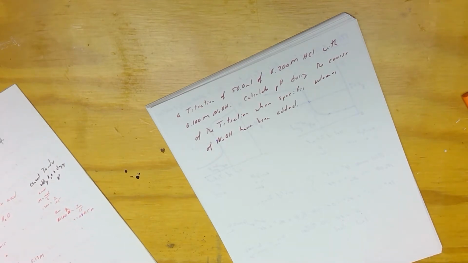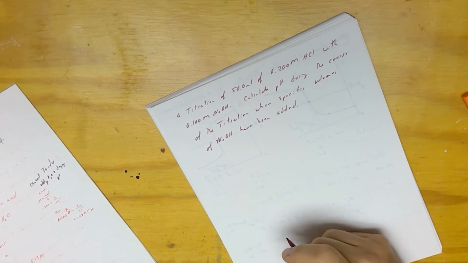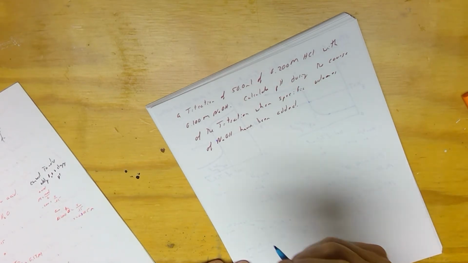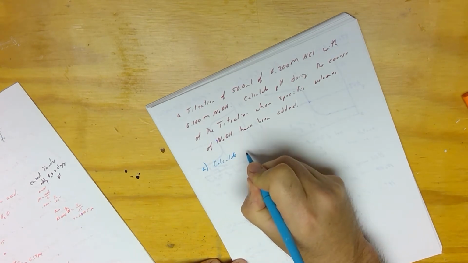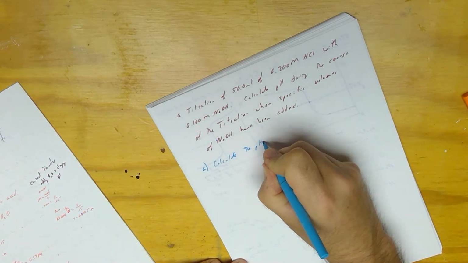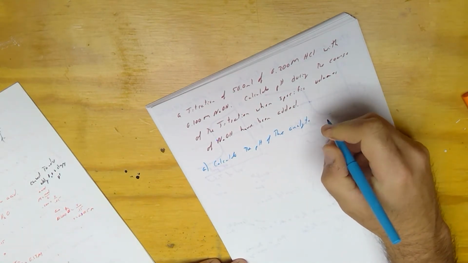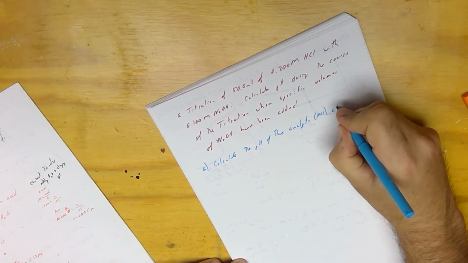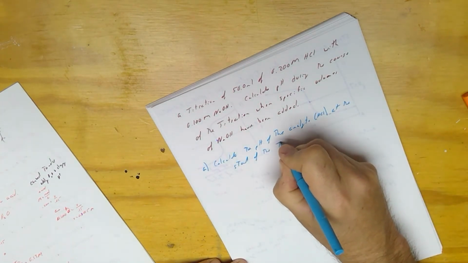So let's start at the very beginning of the titration. So let's calculate the pH of the analyte. Okay, and the analyte is the HCl at the start of the titration.